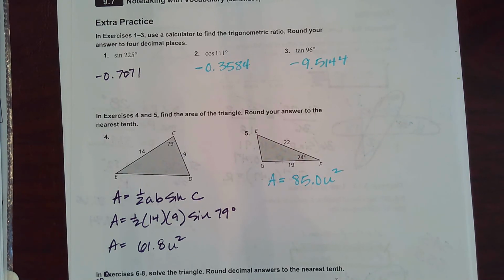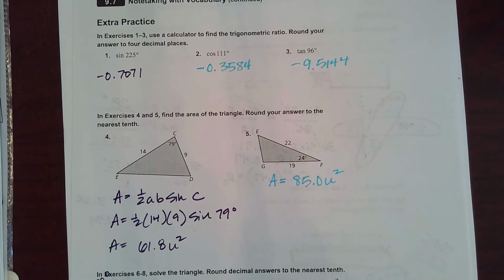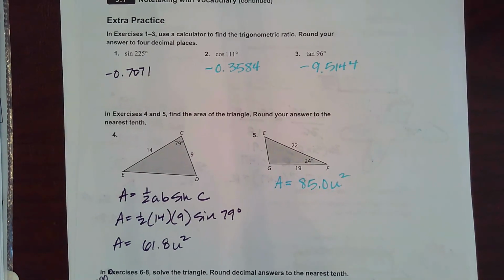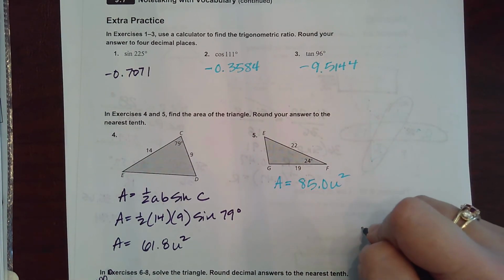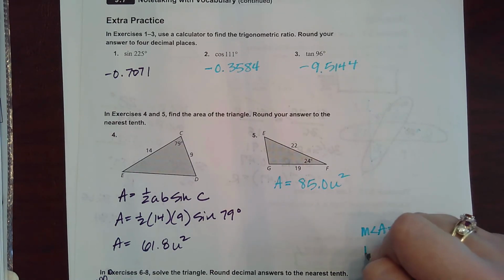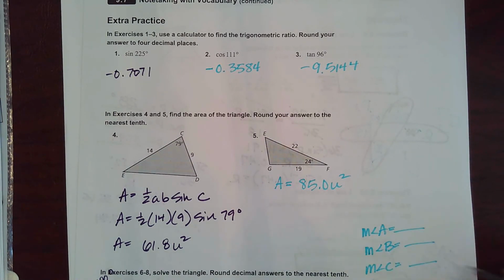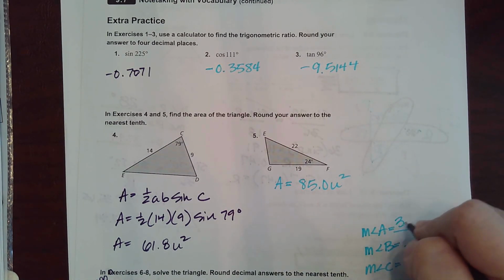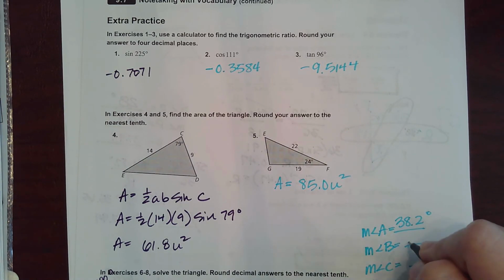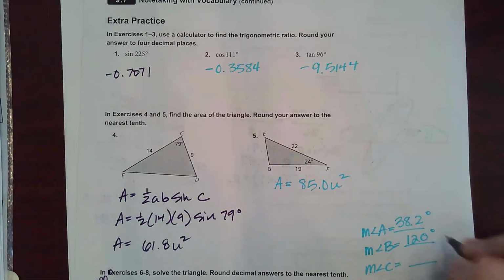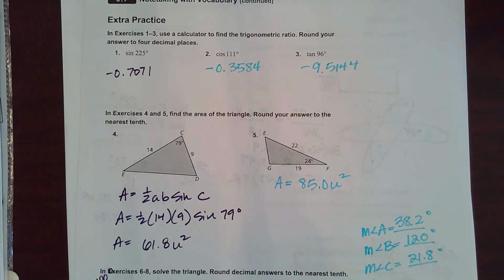All right, so I got these to be 39.3 degrees for B. For C, I have 58.7 degrees, and for side C, 21.6. And then for number 8, you were missing all 3 angles: the measure of angle A, the measure of angle B, and the measure of angle C. For angle A, I got 38.2 degrees. Measure of angle B, I have 120 degrees, and measure of angle C, I have 21.8 degrees.